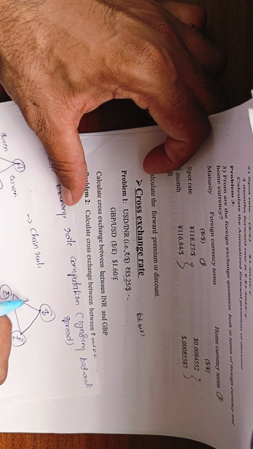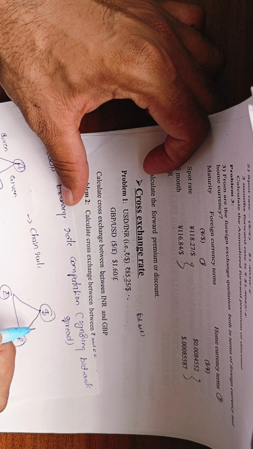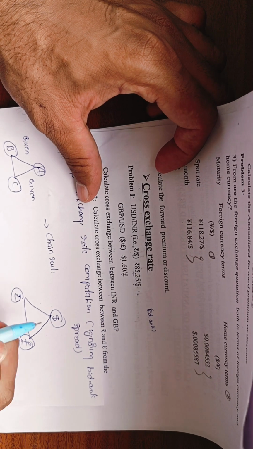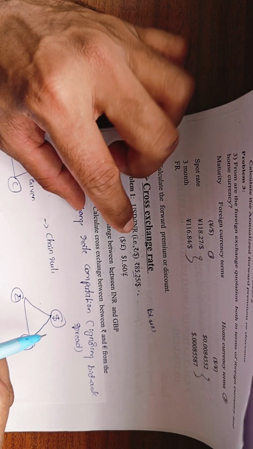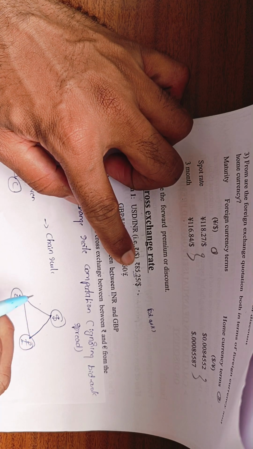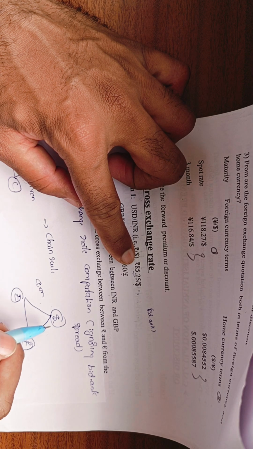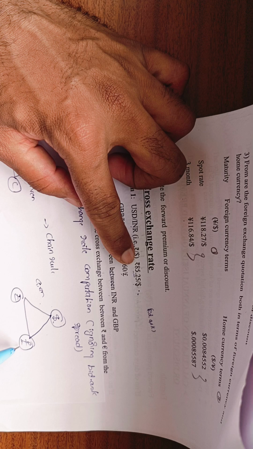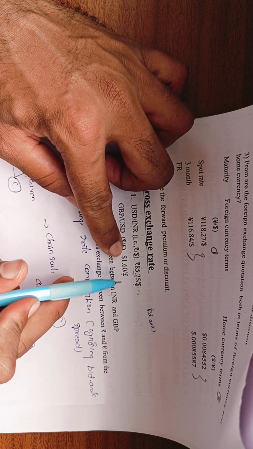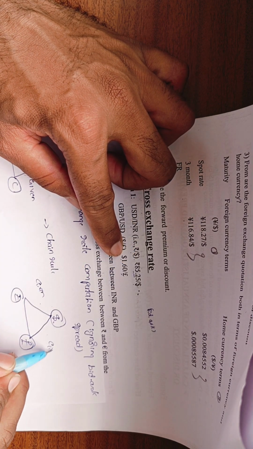Now check, this will be given, this will be given. How can you check? Search where is dollar and rupee. Here rupee and dollar is there, then this is given, and dollar and pound is given. Check here, dollar and pound is given, this is also given.